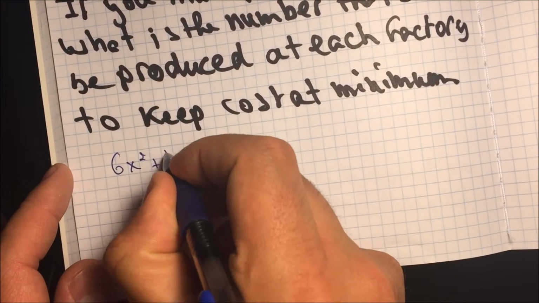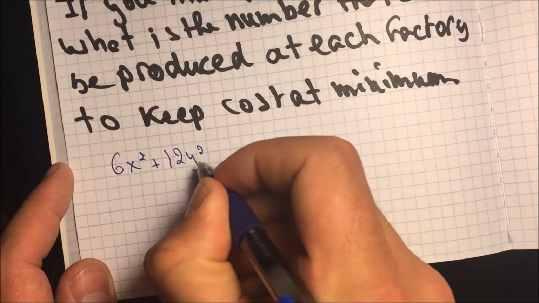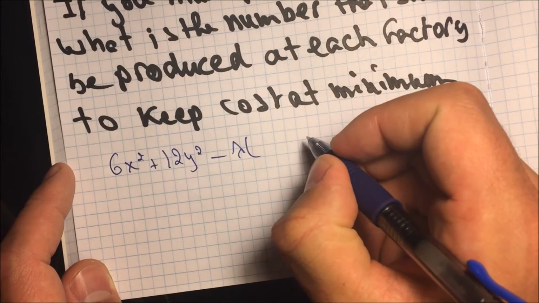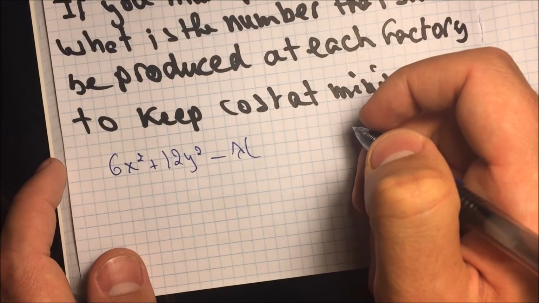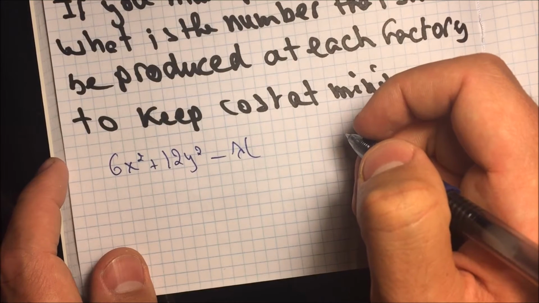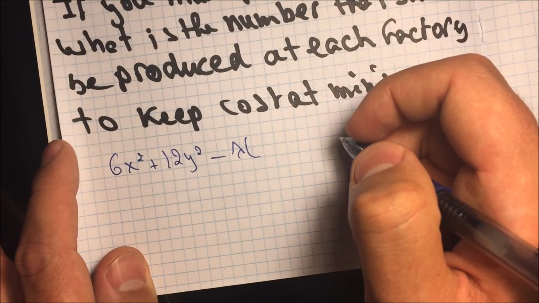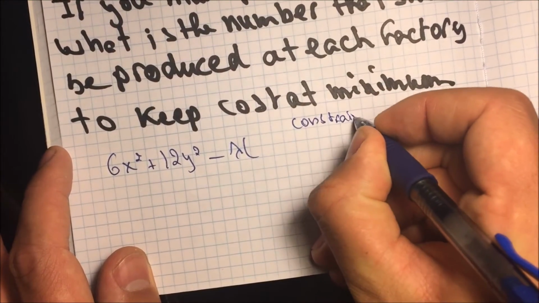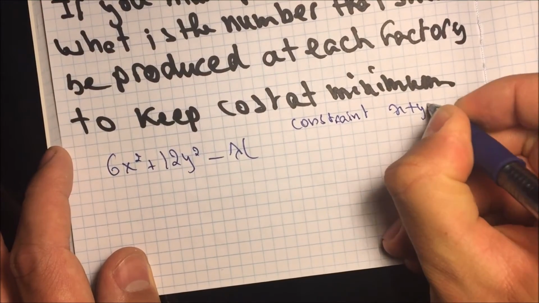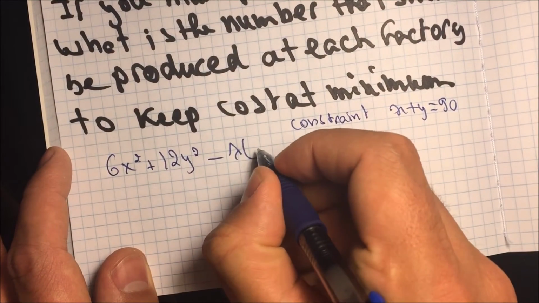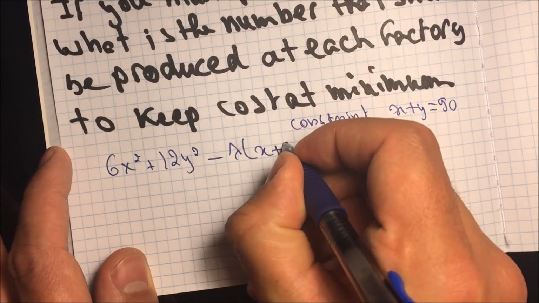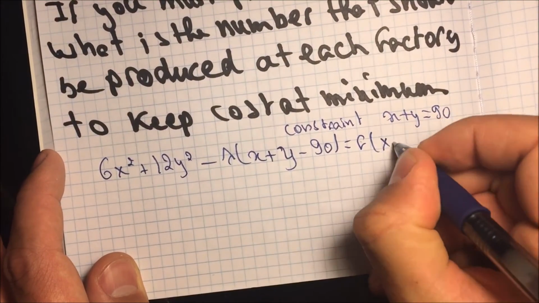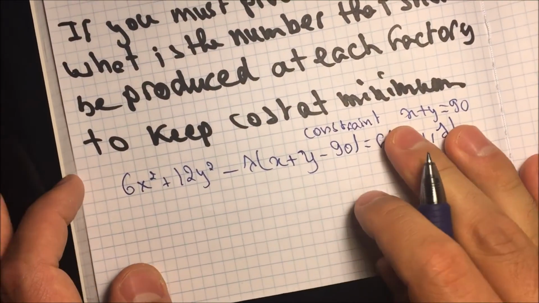or maximize, which is the cost function in this particular problem, and subtract lambda times the constraint. In this case, since we have to produce 90 TV sets, the TV sets from both A and B should be equal to 90, so the constraint would be x plus y equals 90. So we set that to 0 and we put x plus y minus 90. So we get the function for x, y, and lambda.